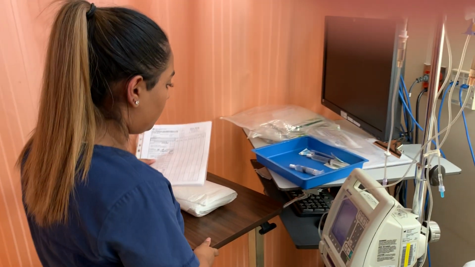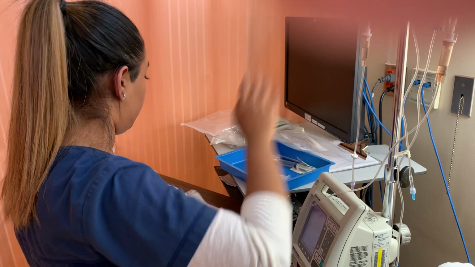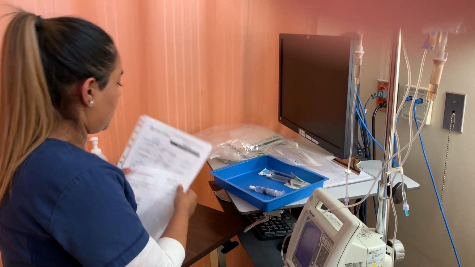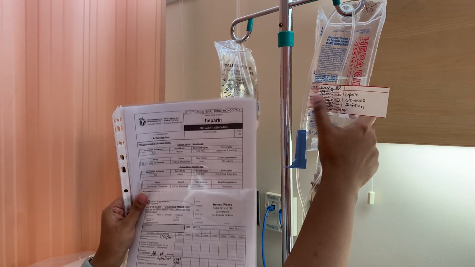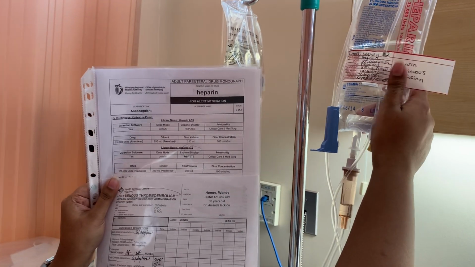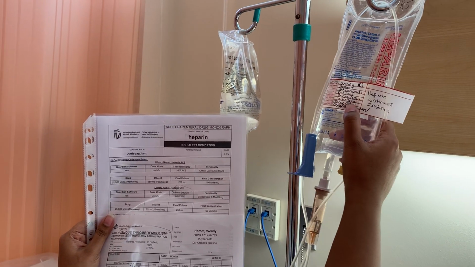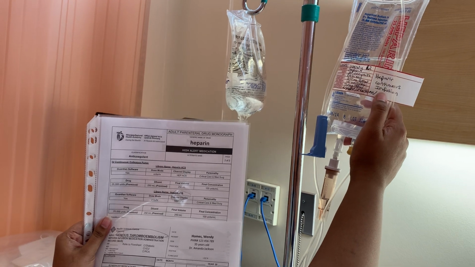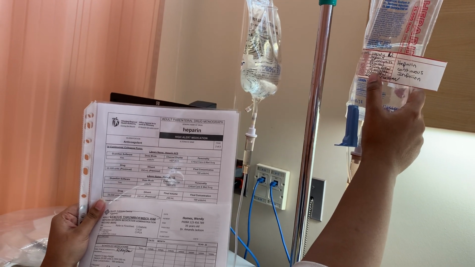So what I'm going to do is come to the bag that's already down here. I'm going to make sure we confirm my patient. We have heparin. We have the 25,000 units, which is correct. It's a 250 ml bag. We have the final concentration of 100 units per ml. We're going to be giving it via IV continuous. And the correct time is now. We have 2 nurses' signatures here.